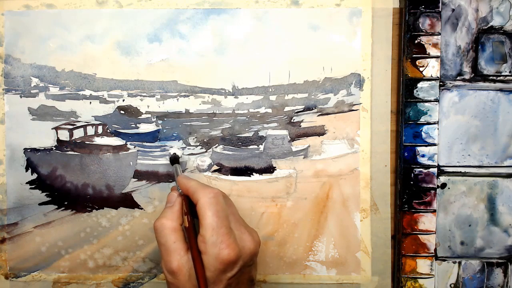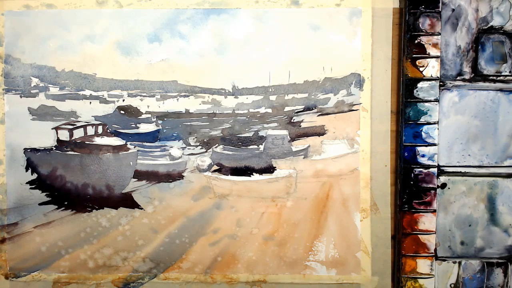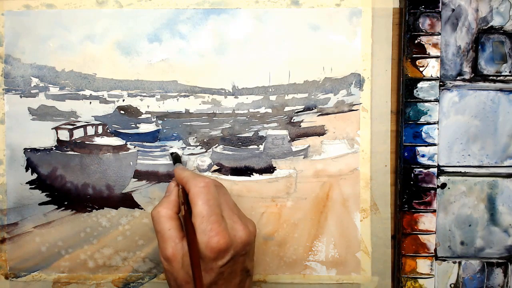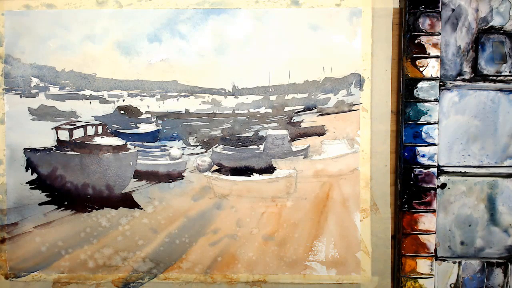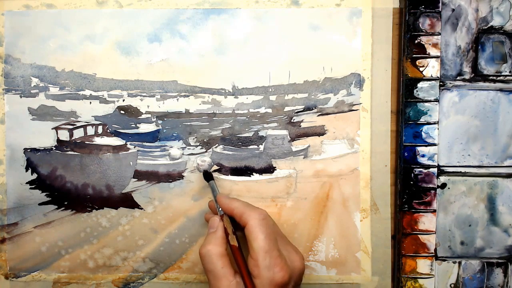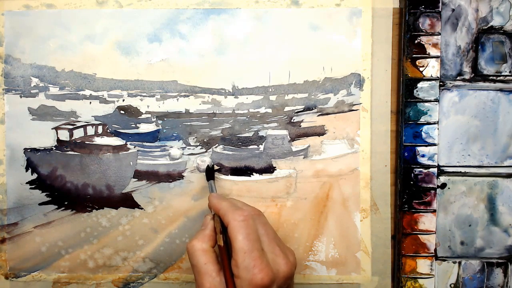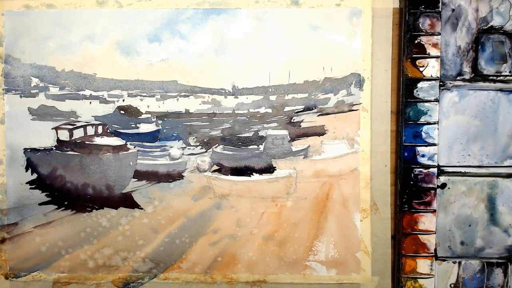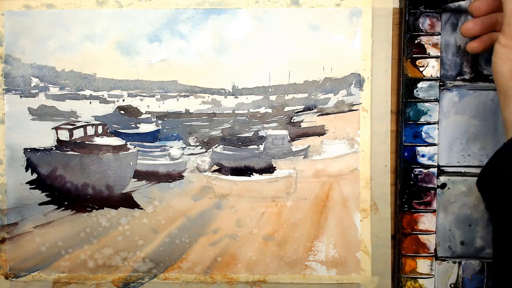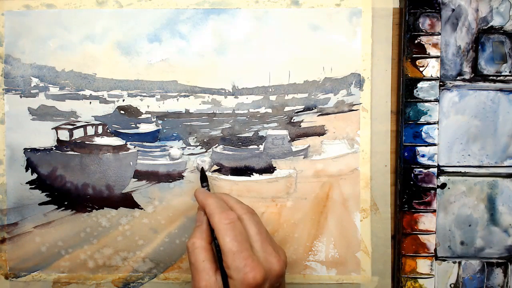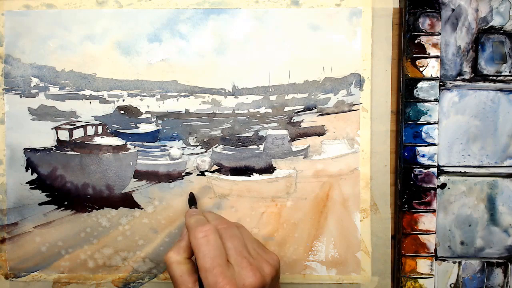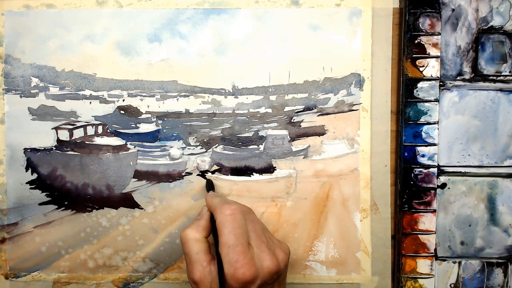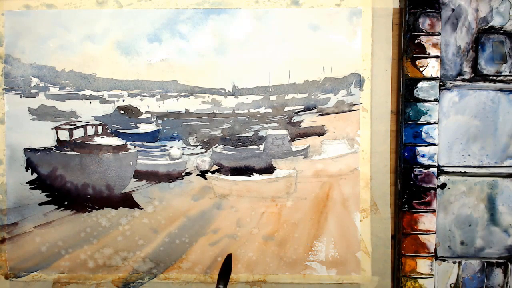If it doesn't travel too quickly, I might just quickly smudge it, or with a paper towel or tissue, just dab it a little bit to move it along, or I might lift out with a damp brush. So those are the two white boats, and a bit of shadow for them quickly there.